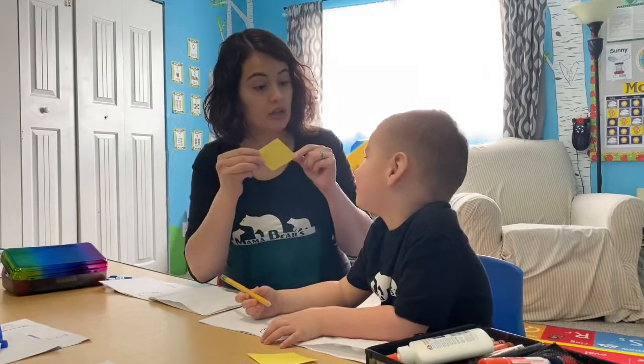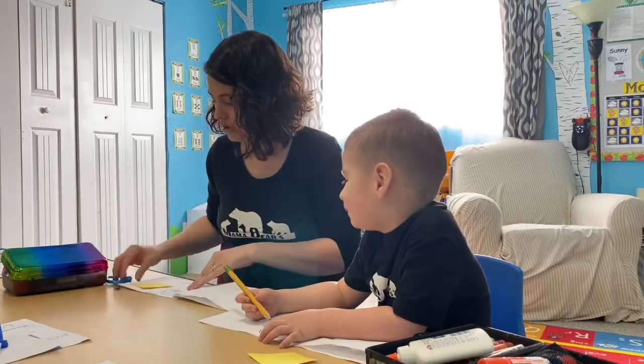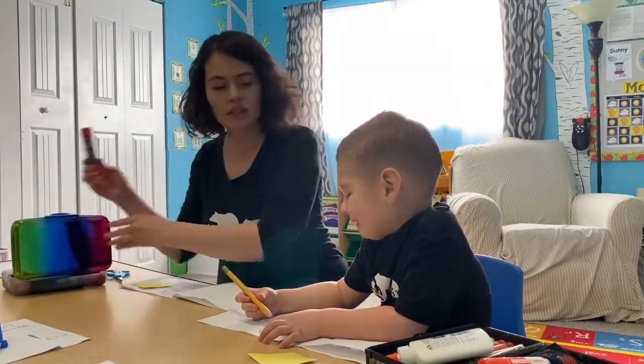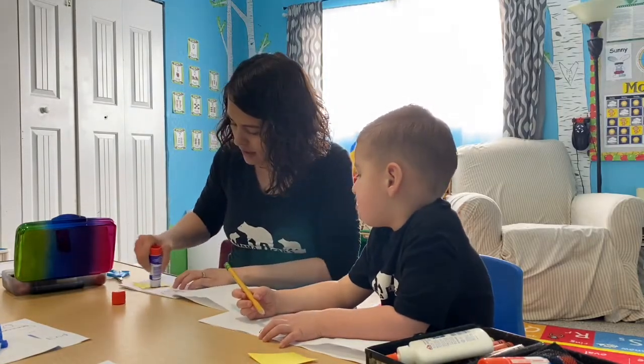So first, we want to glue on our yellow diamond to the page. So can everyone take out your glue sticks? And let's glue on our yellow diamond.